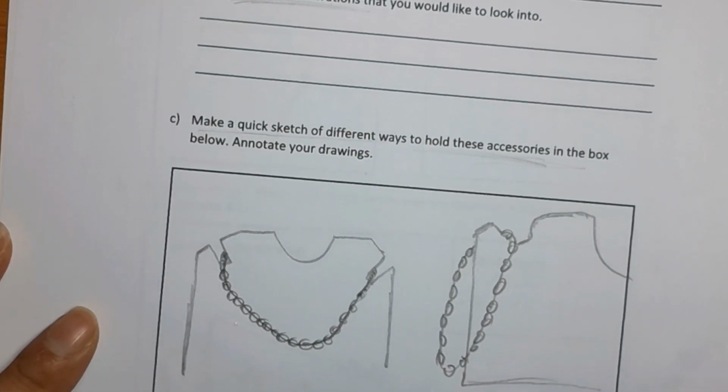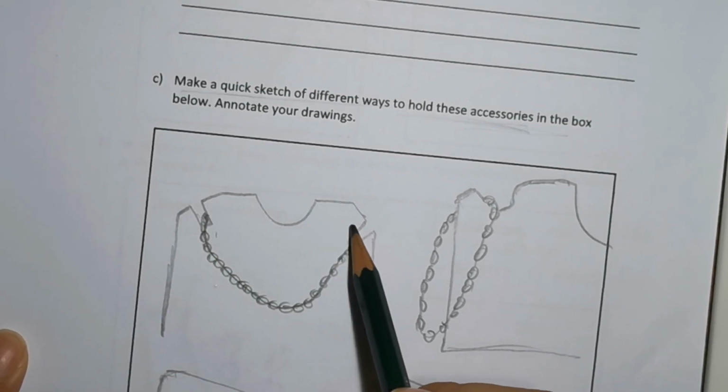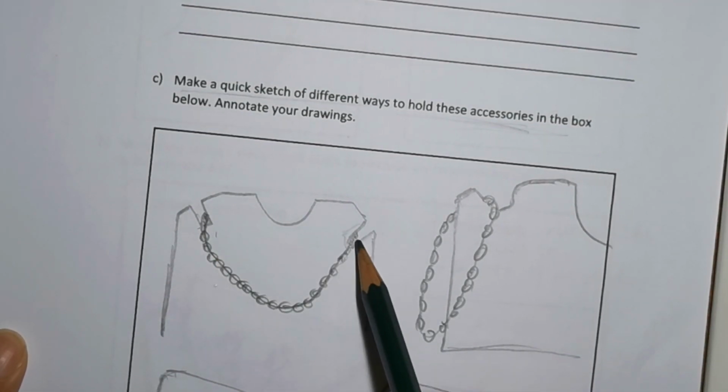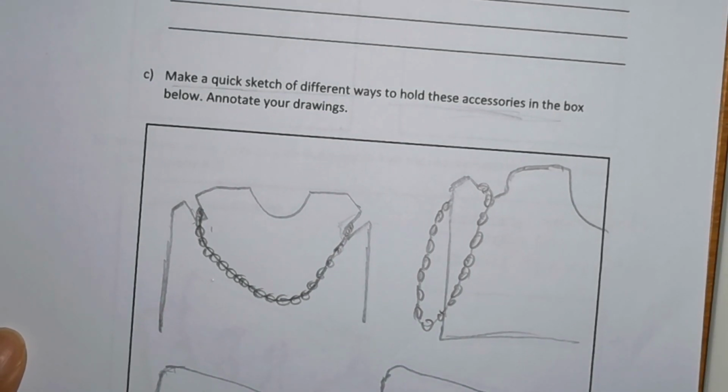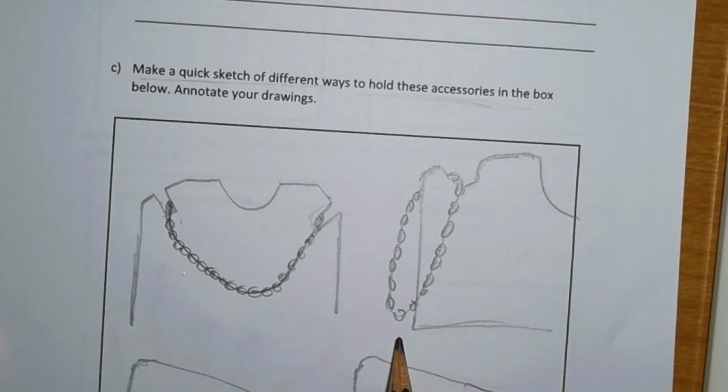So what I've come up with is a simple one. Now this is one way to hold your necklace, right? I make two cuts that are wide enough for your necklace to go in, so I can hold the necklace this way. Or I've seen somebody hold it this way, right? Someone drew it this way, well, feasible.